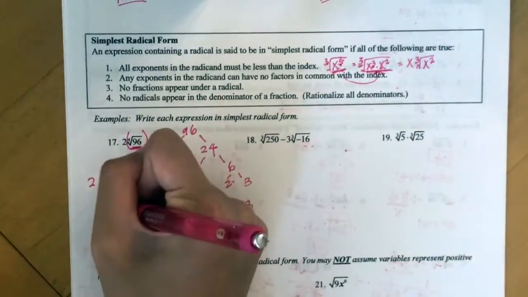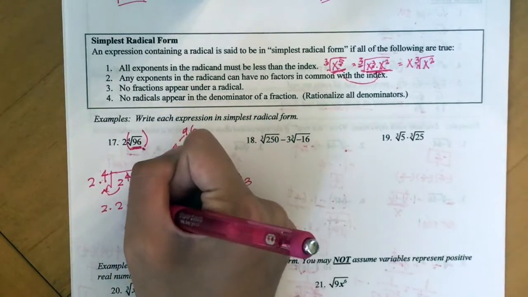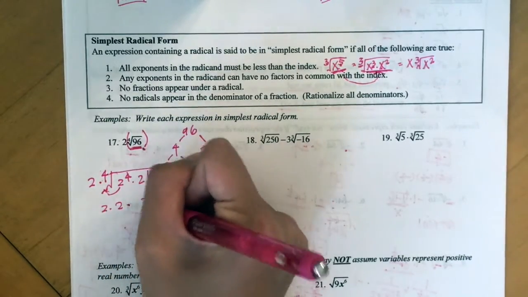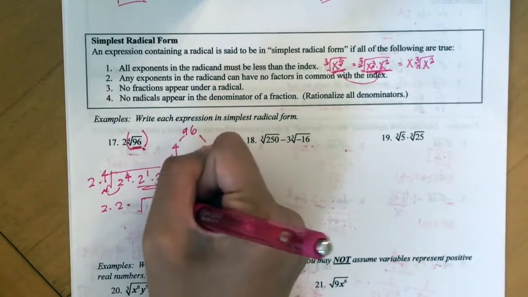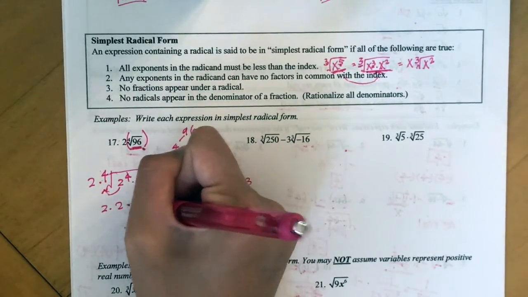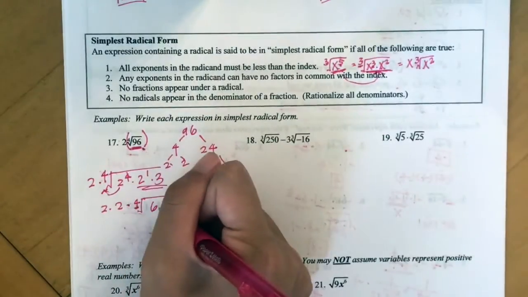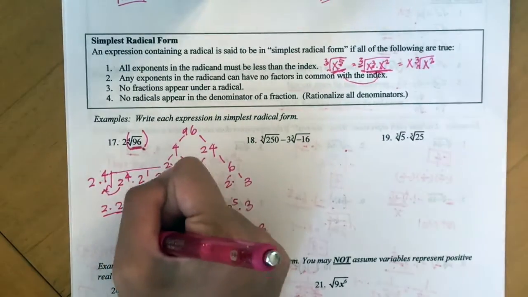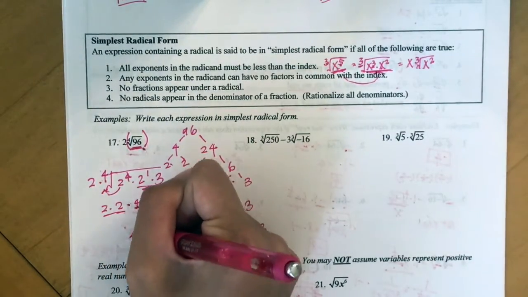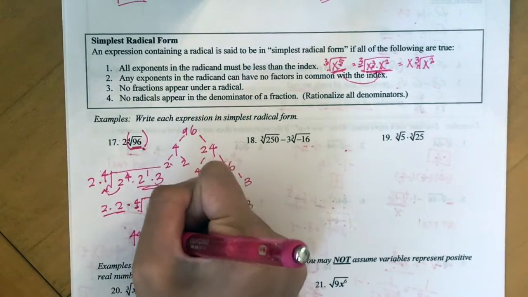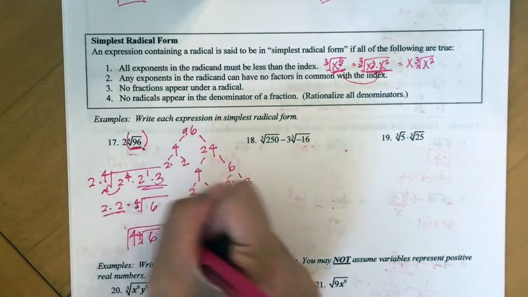So we have 2 times 2, and then all the other ones are going to stay inside, and 2 times 3 is 6, and we're going to keep the 4th root. So if we combine the 2 times 2, we have 4, and then this as our final answer.